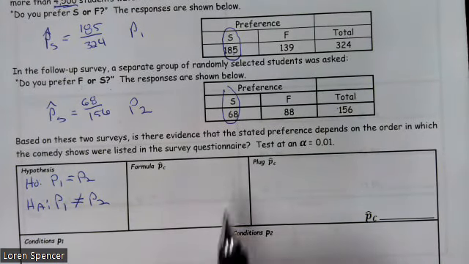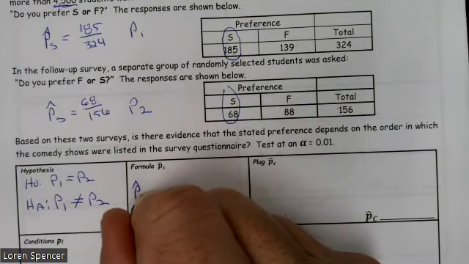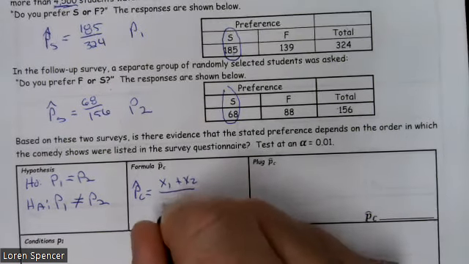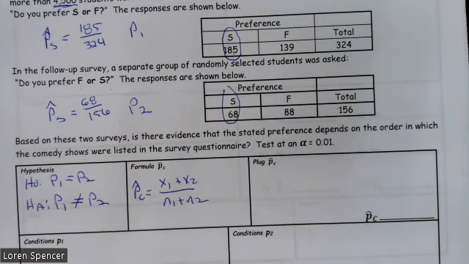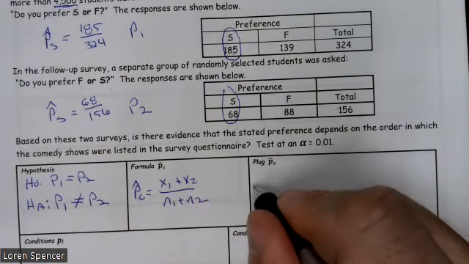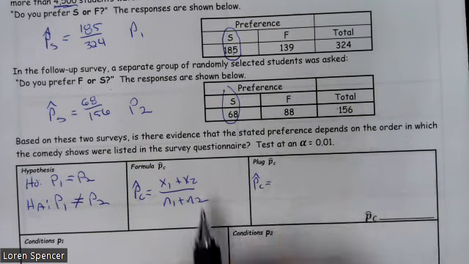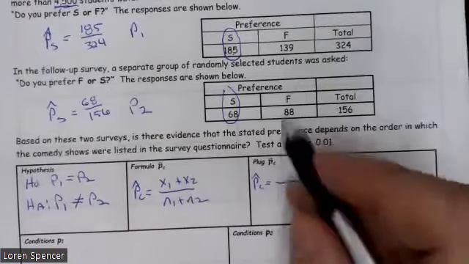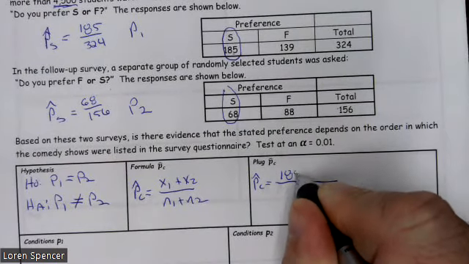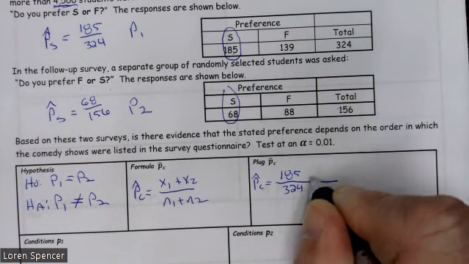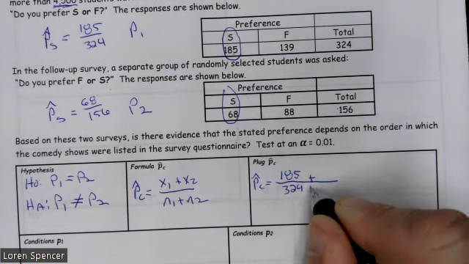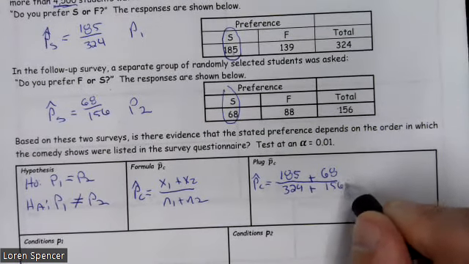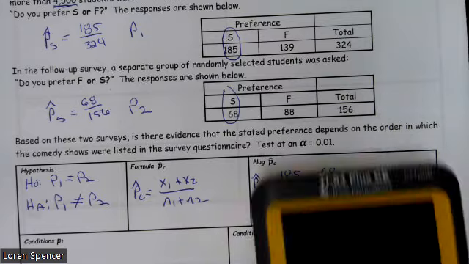First thing we need is P hat C. Well, P hat C equals X1 plus X2 over N1 plus N2. And we need to go ahead and plug in. That's our next part. So I said that we'd go 185 and 324 because I was going to focus on Seinfeld or Simpsons, whichever, and not mess with Family Guy or Friends. And this is 68 over 156. So I'm going to go ahead and add those up.